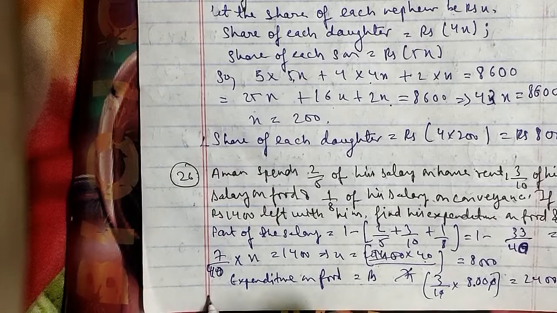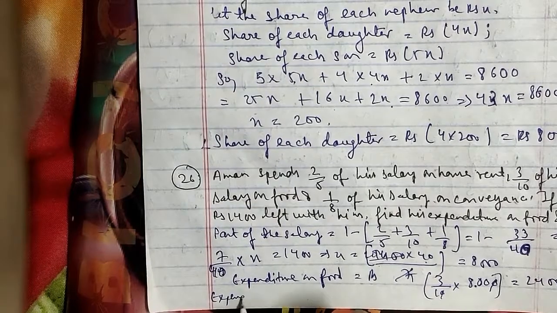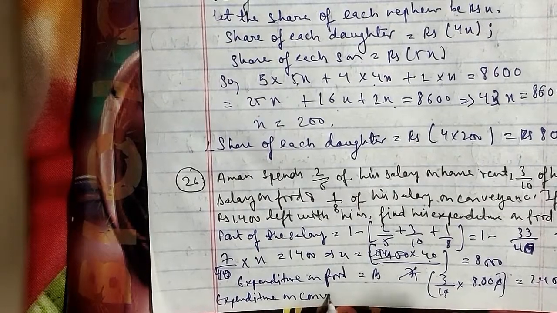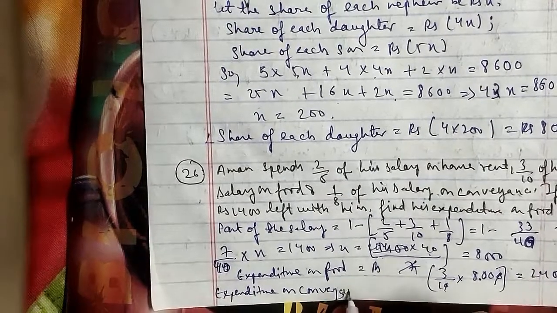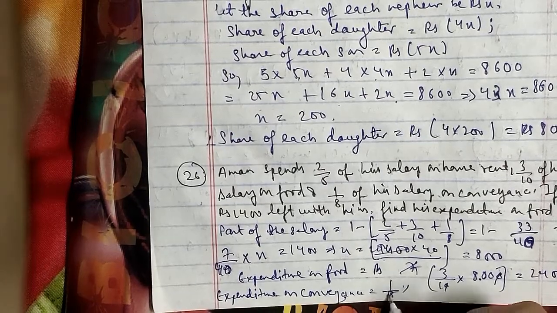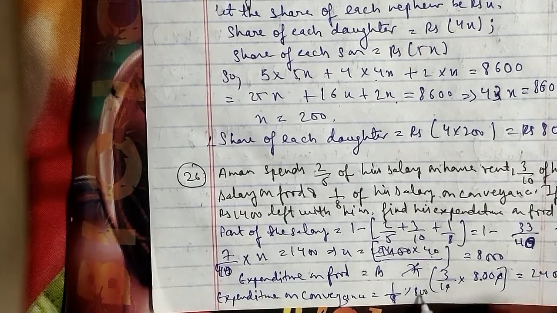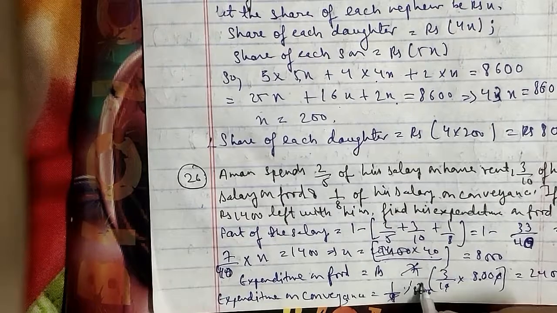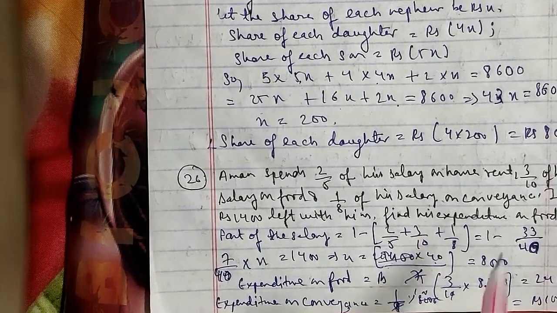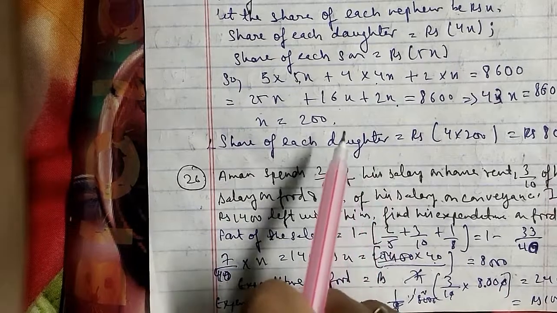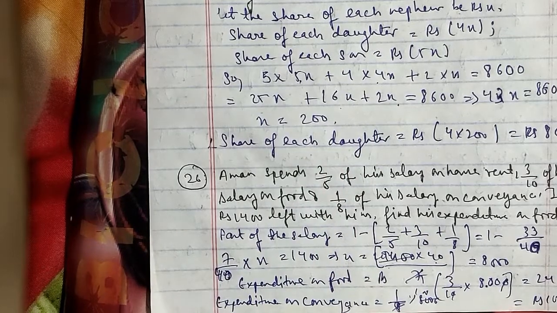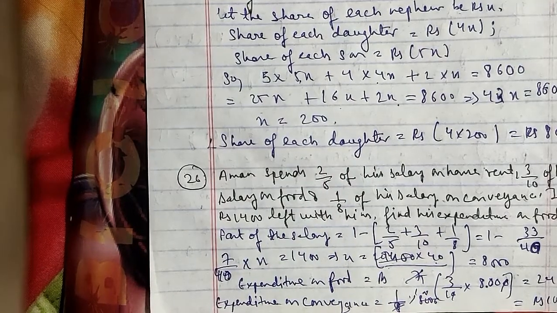And the expenditure on conveyance is 1 upon 8 into 8000, which is 1000, so rupees 1000 will be the right answer for the expenditure on conveyance as well. So here we'll go ahead with the further one that we have to discuss.